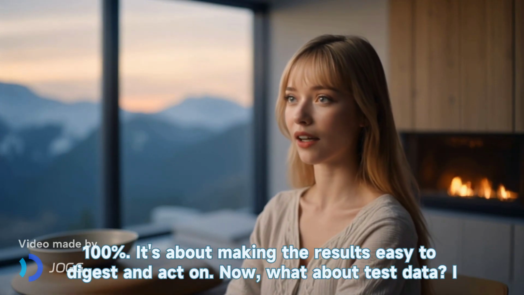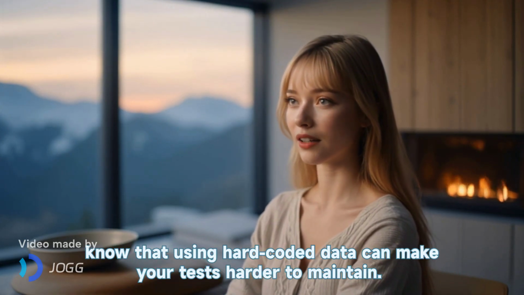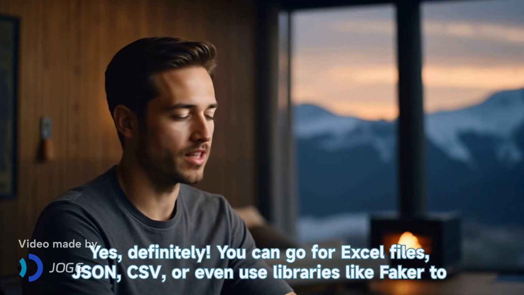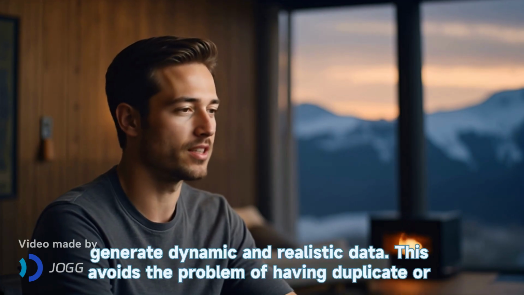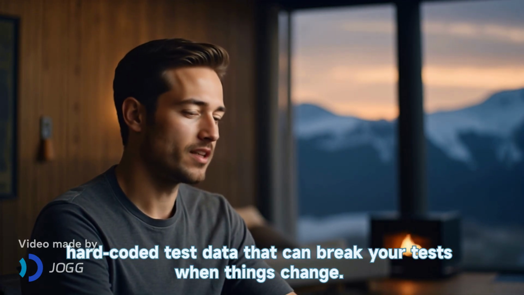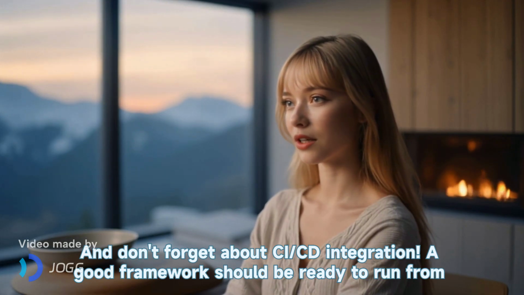Now, what about test data? I know that using hard-coded data can make your tests harder to maintain. Yes, definitely. You can go for Excel files, JSON, CSV, or even use libraries like Faker to generate dynamic and realistic data. This avoids the problem of having duplicate or hard-coded test data that can break your tests when things change. And don't forget about CI/CD integration.